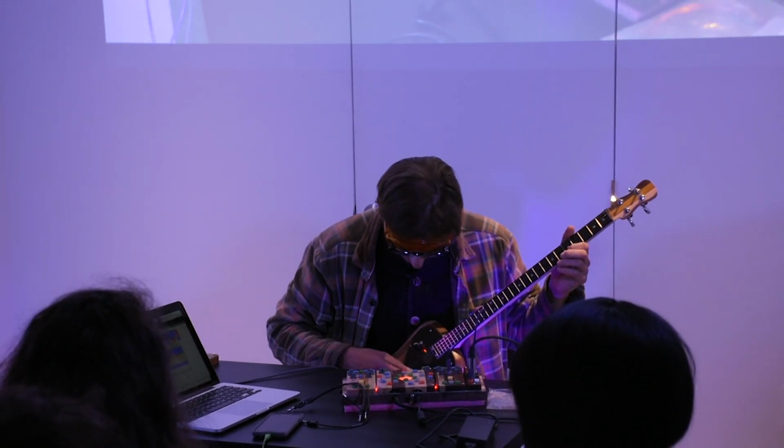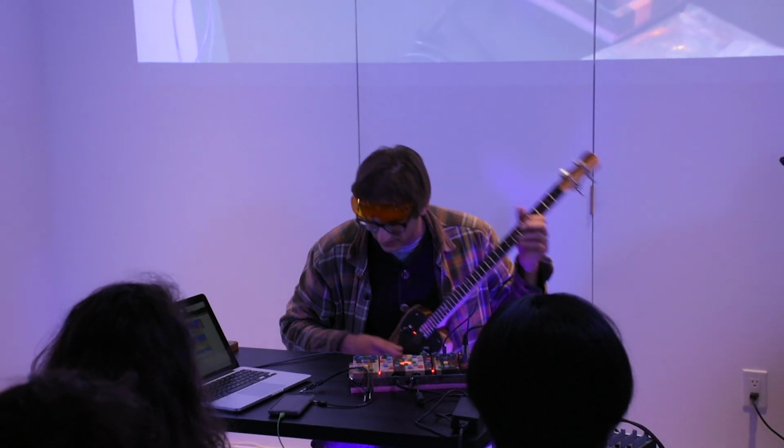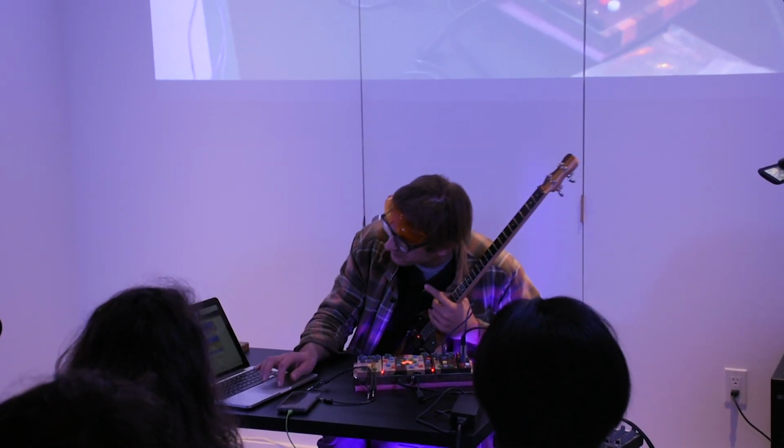The resonance of the brass strings, but like I said, you can use steel strings.